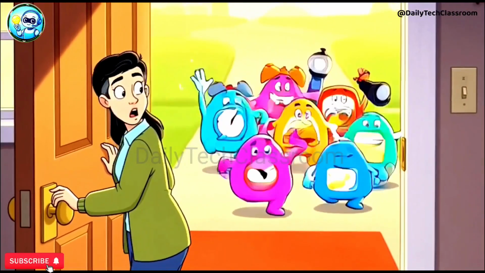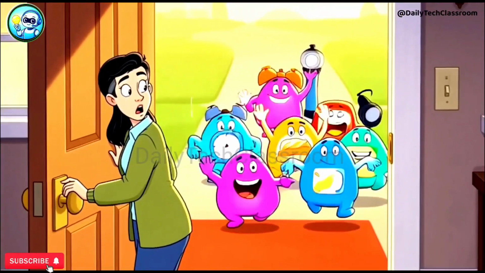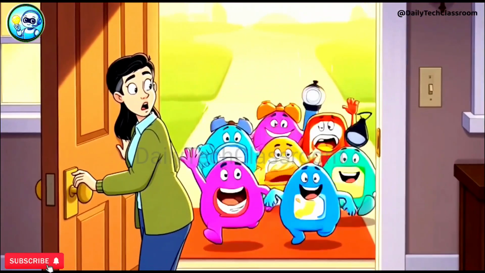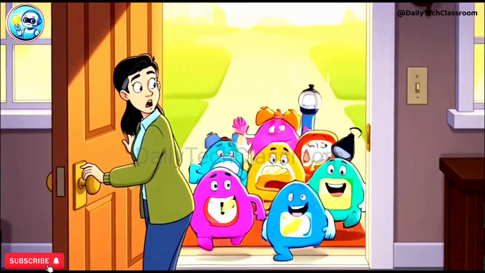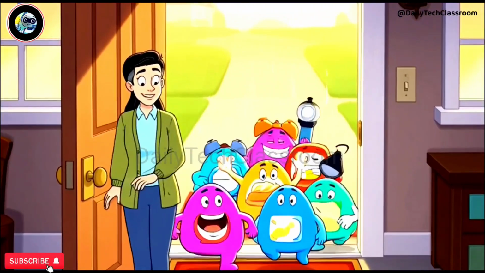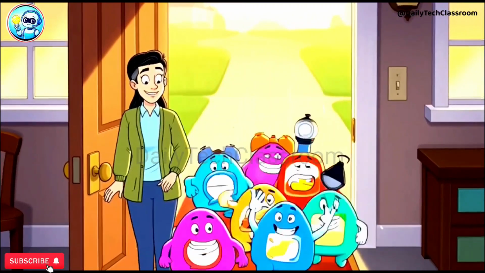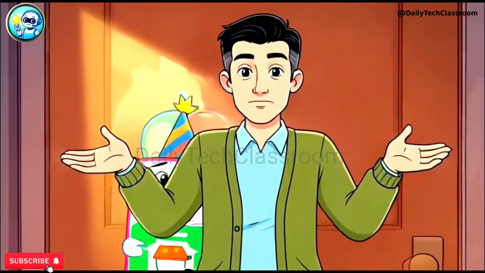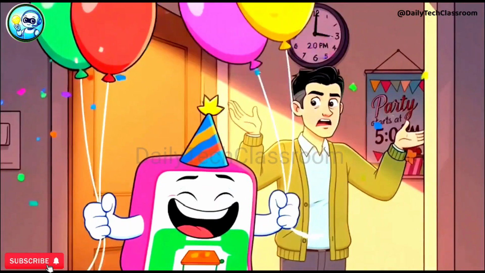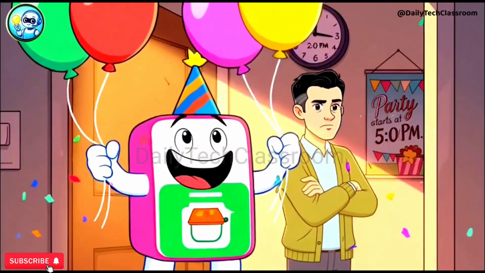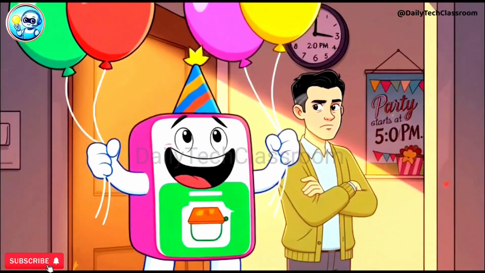Politely, but firmly. First guest we need to talk about, auto start apps. Auto start is when an app decides to turn itself on the moment you restart your phone. You didn't open it, you didn't tap it. It just launches itself like an overeager party guest who shows up 3 hours early. Why do apps do this?